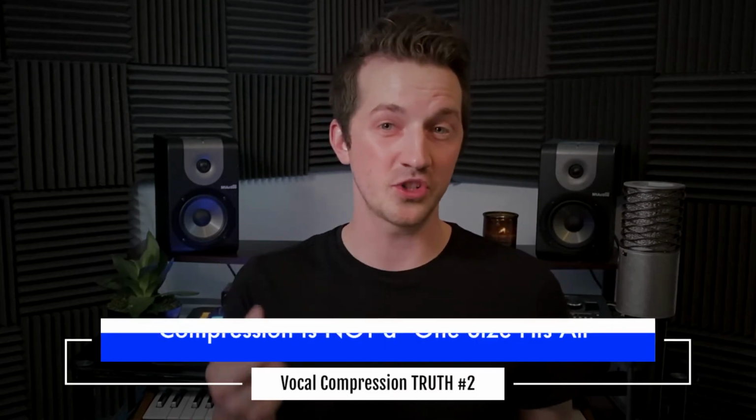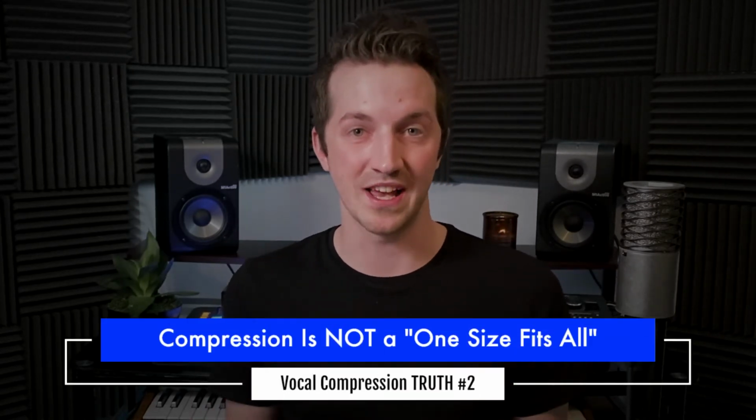Vocal compression truth number 2 is compression is not one-size-fits-all. The same compression settings that can make an alt rock or a really punchy pop vocal sound fire, using those exact settings on, say, a chill ambient indie track, it's going to sound like absolute garbage. So when it comes to compression, you really want to serve the song, serve the vocal as an individual entity, if you will, where you just change your approach if you need to on every track and just make sure that your vocal and the compression on it works for that particular song. Here's an example of a chill ambient style vocal and how not to use compression on it.